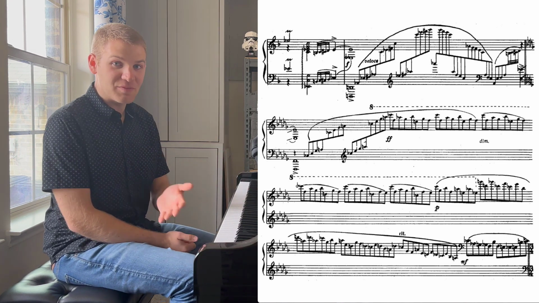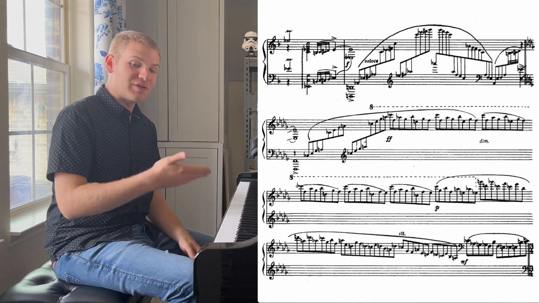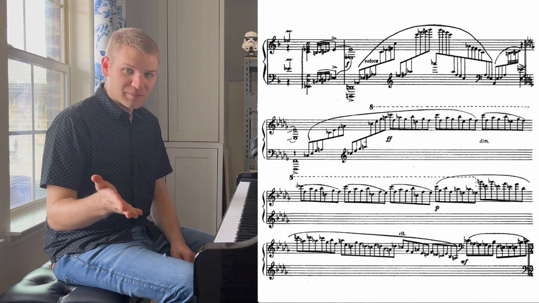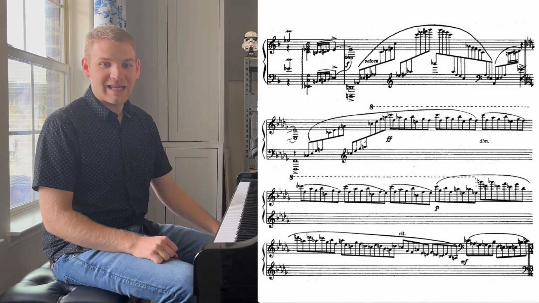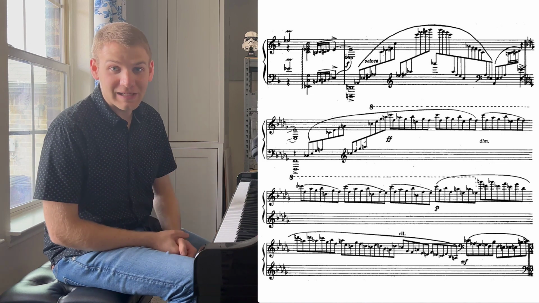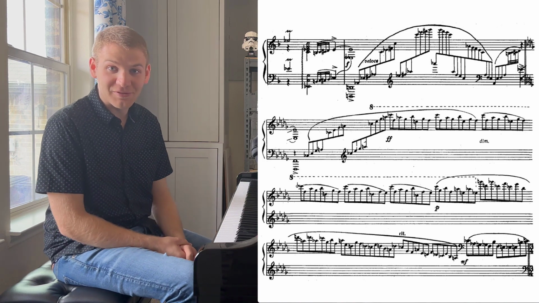So that is the intermezzo that we have between variation 13 and variation 14. Marks as the reset in the piece. Come back tomorrow, we'll talk about variation 14 and how it acts as basically a new theme that we have, but this time in a major key for the first time.